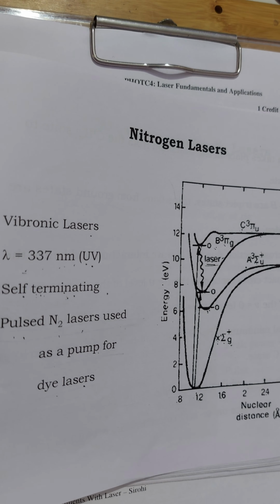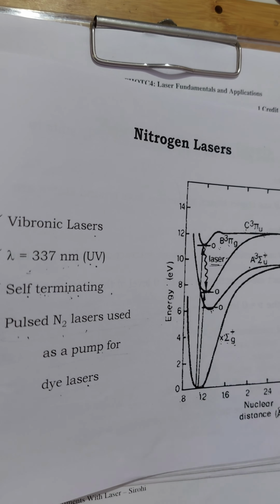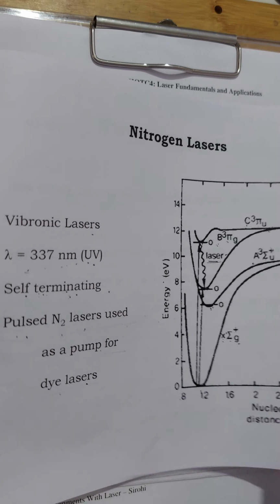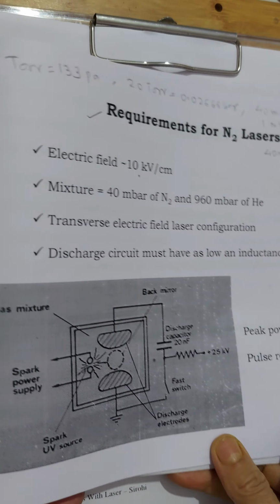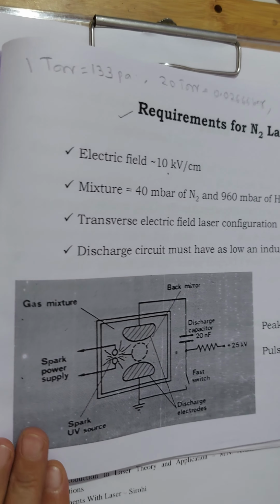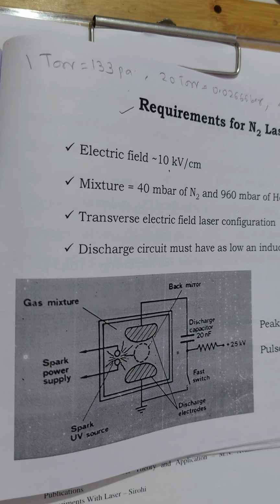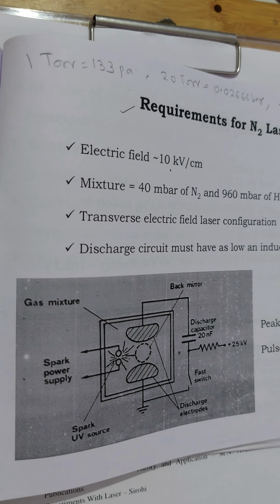Now we'll go to the schematic diagram for the nitrogen laser. So this nitrogen laser is in this fashion. One of the ways we can do it is in this fashion. So what is happening over here?